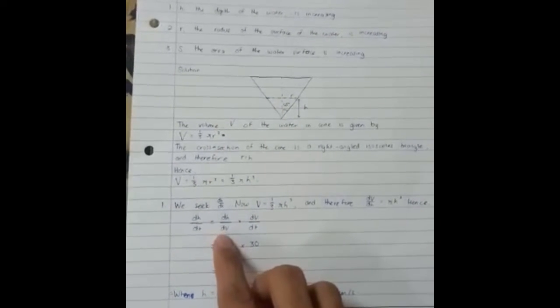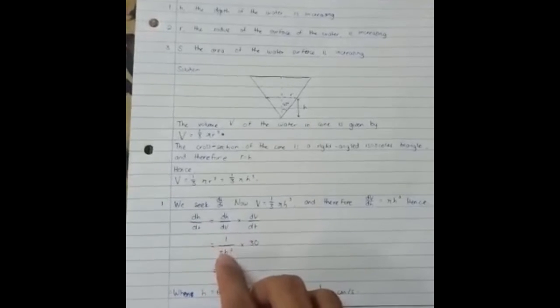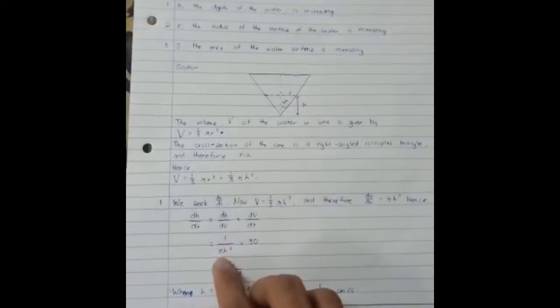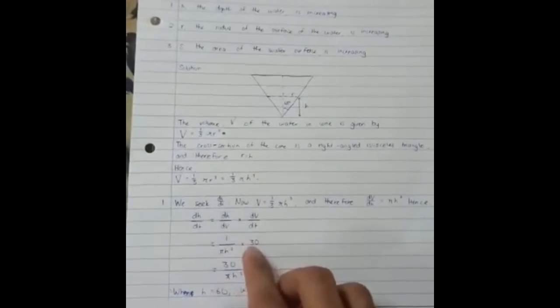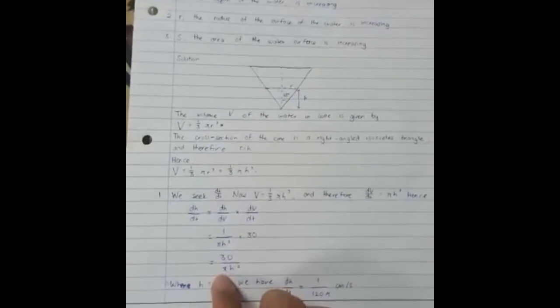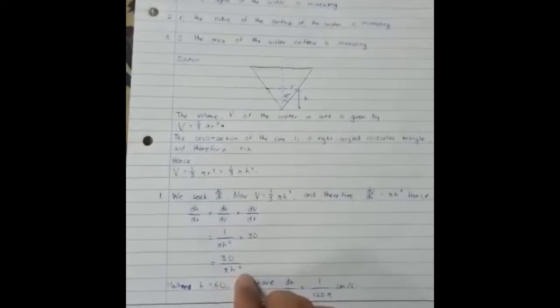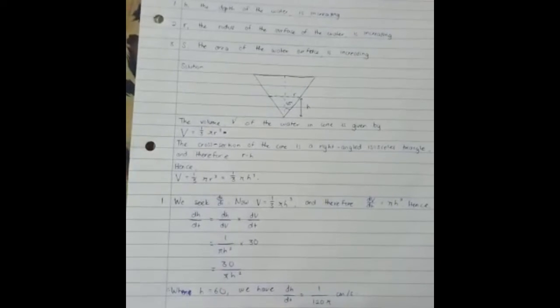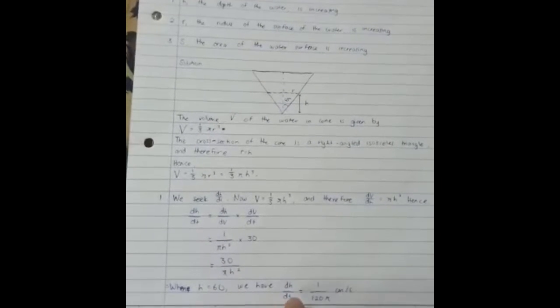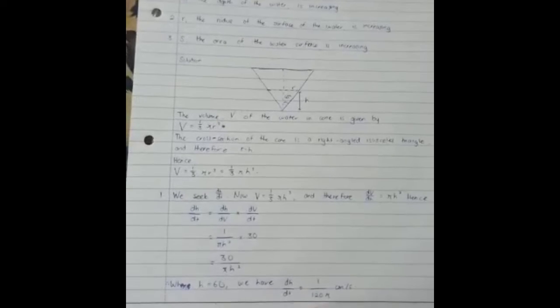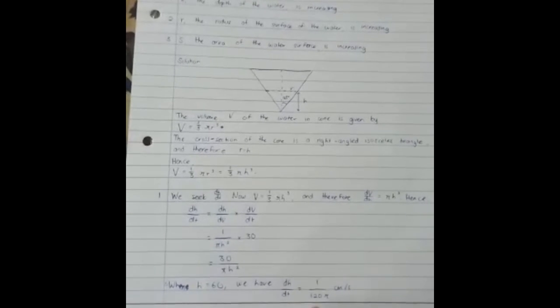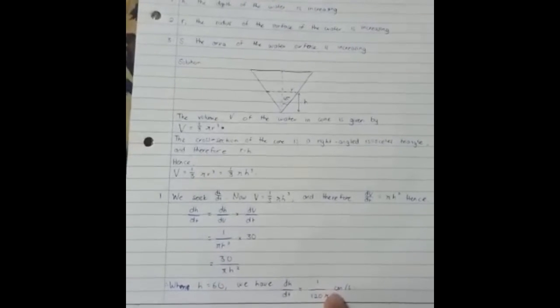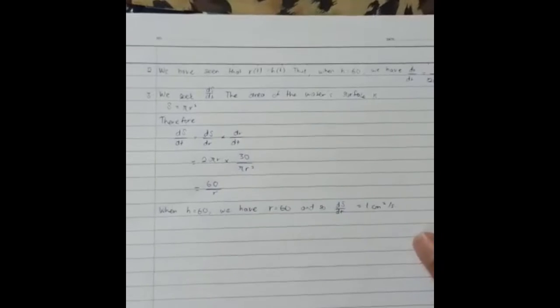Then the dh over dV will be 1 over pi h square times 30, and we will get 30 over pi h square. So, when h equal to 60, we have dh over dt equal to 1 over 120 pi centimeter per second.